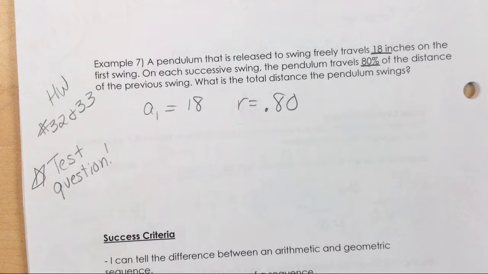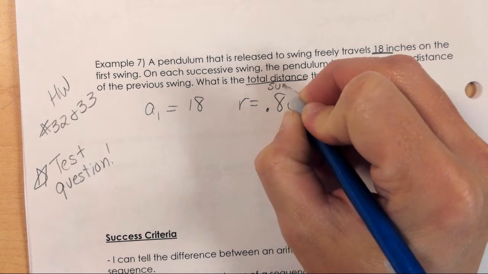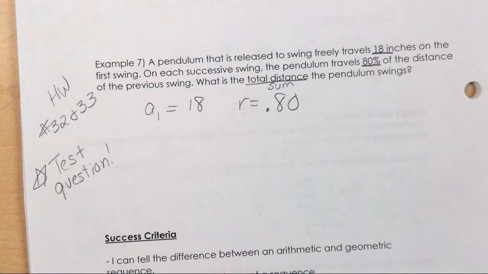Okay. Now it says, what is the total distance the pendulum swings? Total distance is talking about the sum. If I were to add up all of those swings back and forth and back and forth until it stops moving, how far did that pendulum travel? So we want to find out the sum.